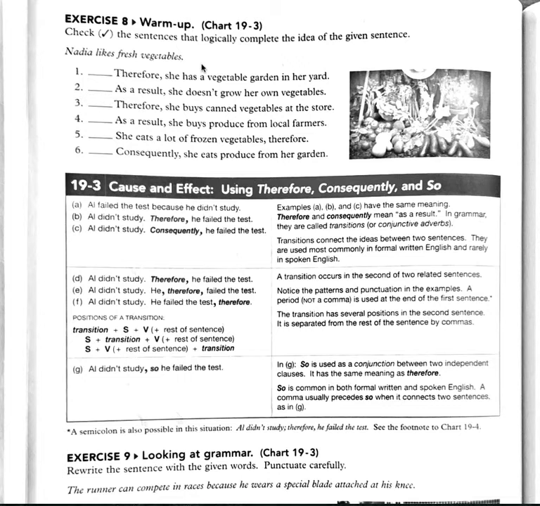Okay, let's start with number 1. So we know that Nadia likes fresh vegetables. Therefore, she has a vegetable garden in her yard. Yes, check mark here. Number 2, Nadia likes fresh vegetables. As a result, she doesn't grow her own vegetables. No. Number 3, Nadia likes fresh vegetables. Therefore, she buys canned vegetables at the store. Canned is not fresh, so no.